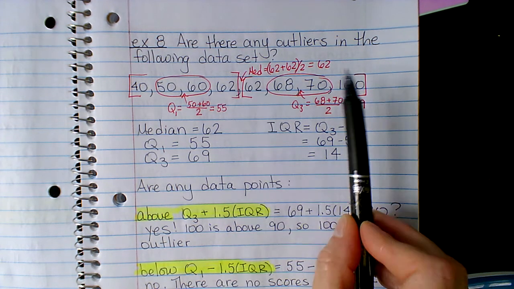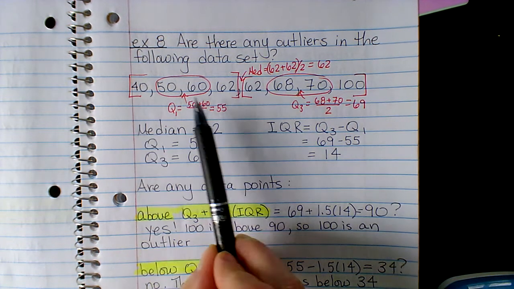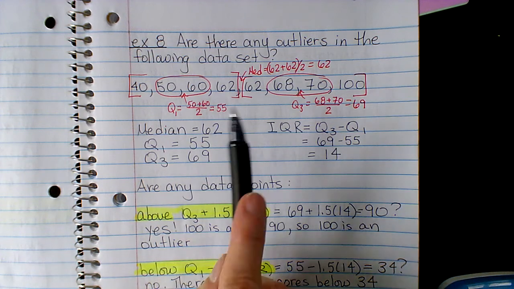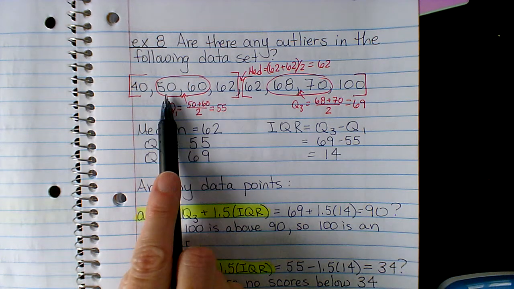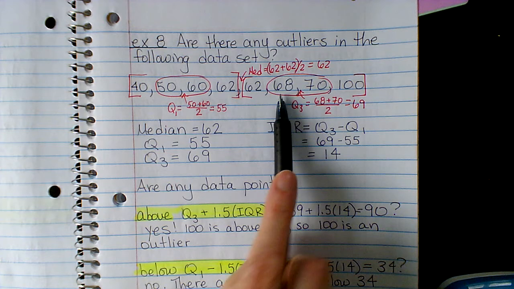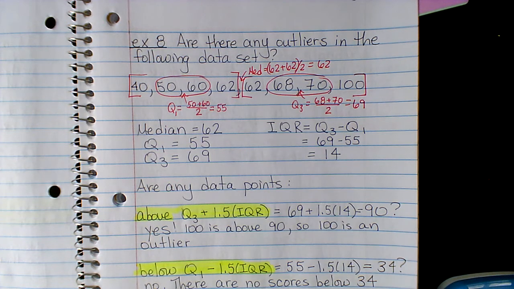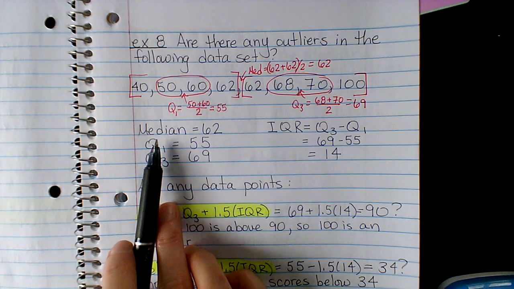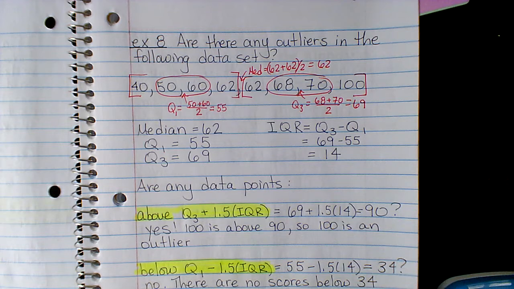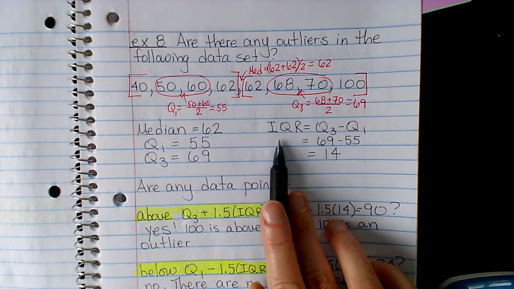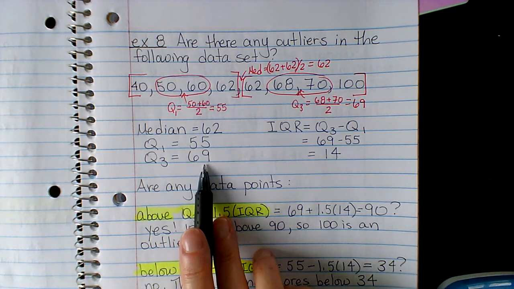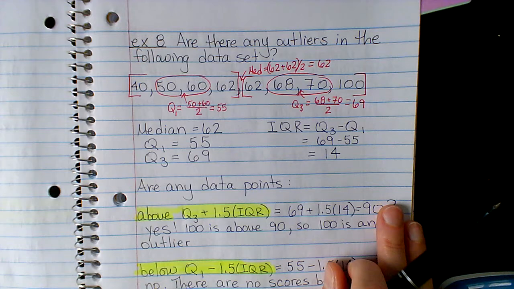And then splitting the data into the upper and lower part here, we're going to find those quartiles. So the lower quartile here is the average between 50 and 60. And up here, the upper quartile is the average between 68 and 70. So I got that the median was 62, the lower quartile 55, the upper quartile 69. So the interquartile range is just the difference between these two, which is 14.